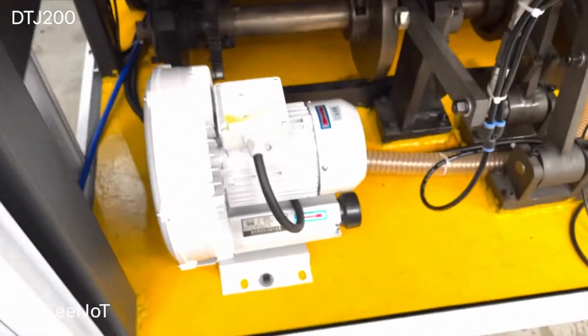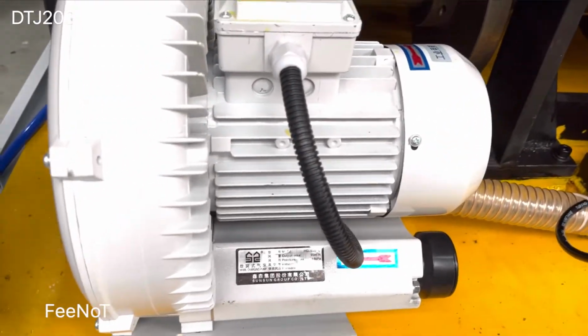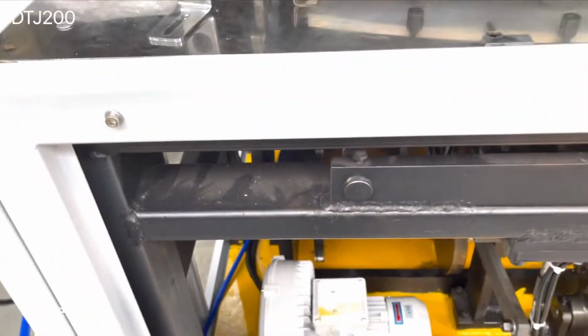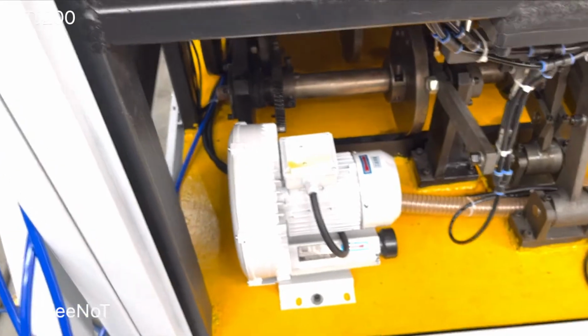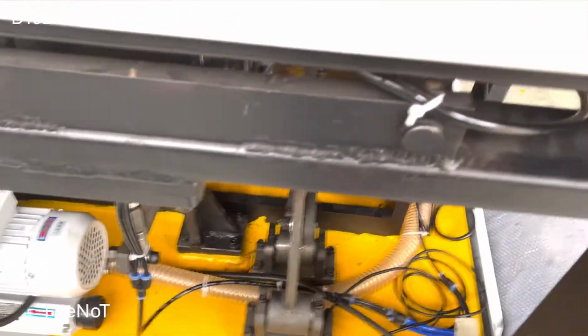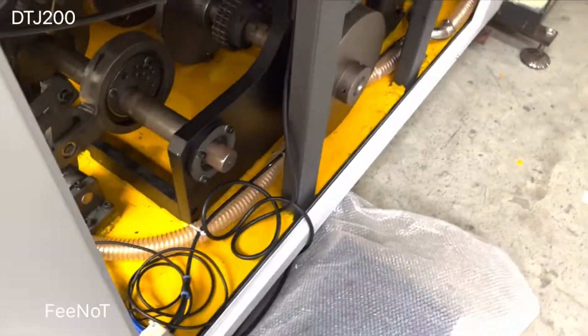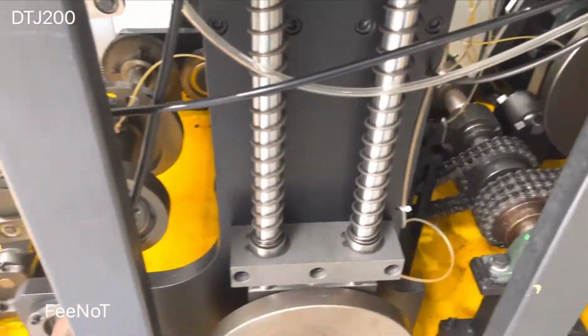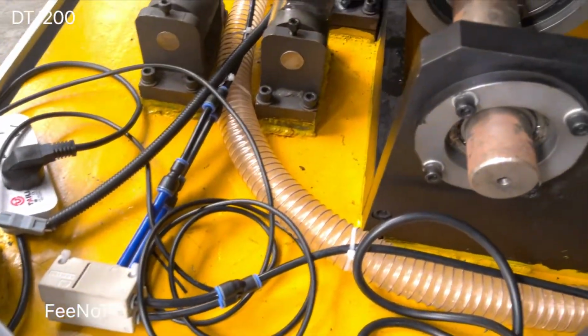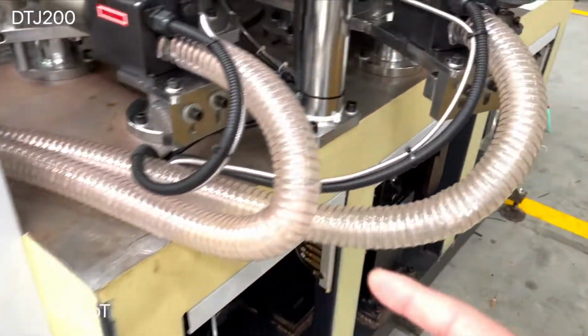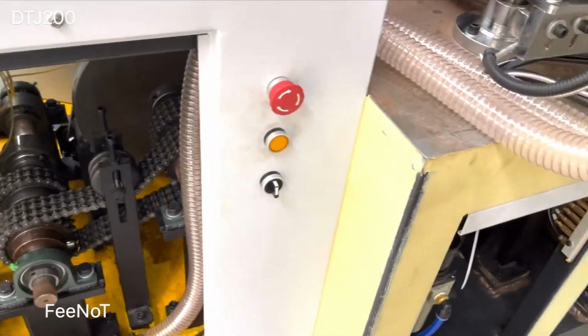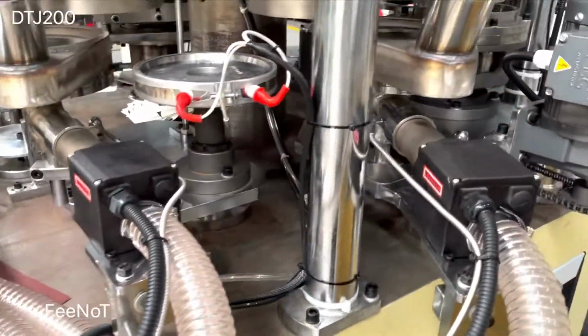And here's the blower to blow the hot air. And inside is the oil system. Here's the blower to blow the hot air, and you must check that the blower is kept open.